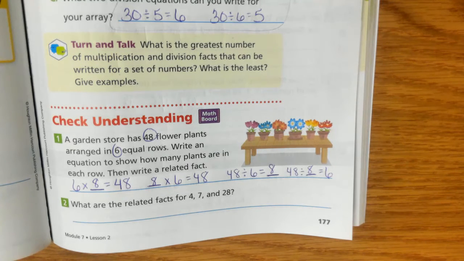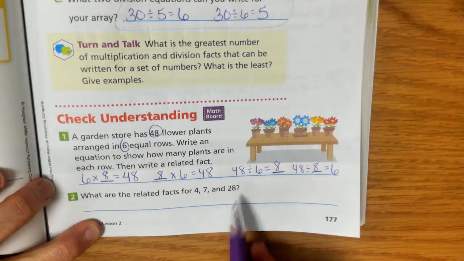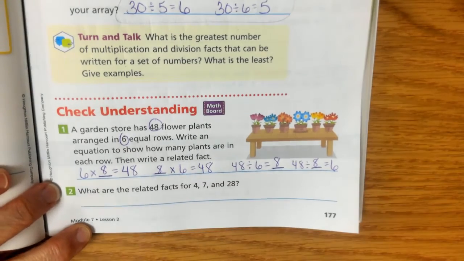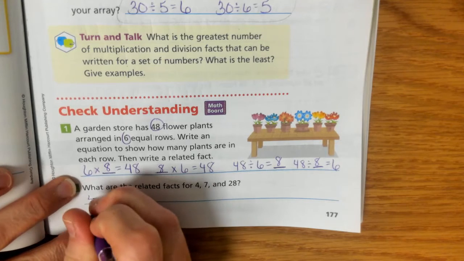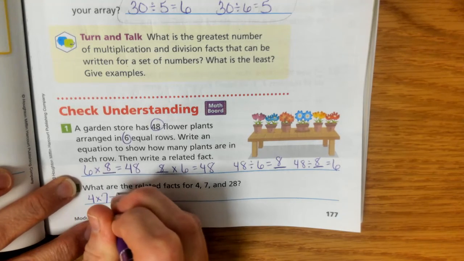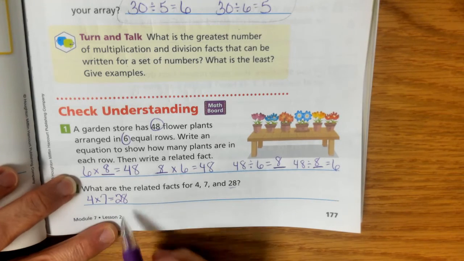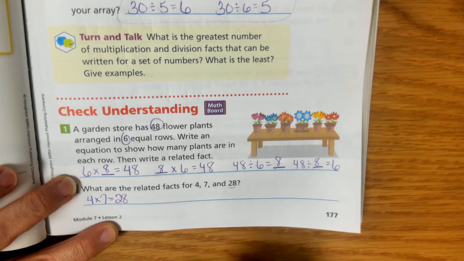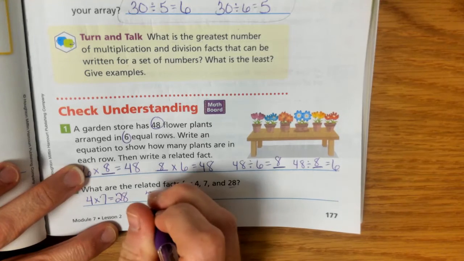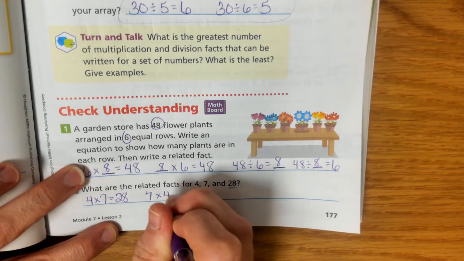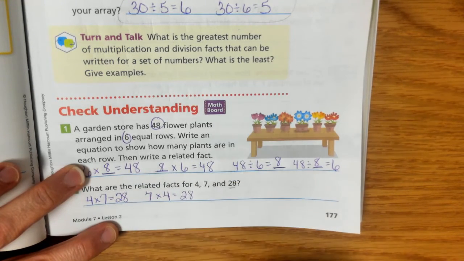So number 2, what are the related facts for 4, 7, and 28? Well, let's figure that out, right? So we know that we can multiply 4 times 7 to equal 28. 28 will always be your answer when you're multiplying, your biggest number. So if I did 4 times 7, I could do 7 times 4 to equal 28.